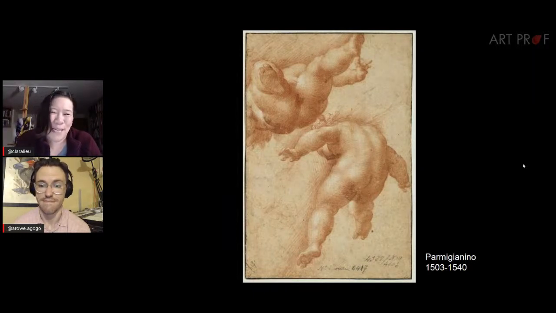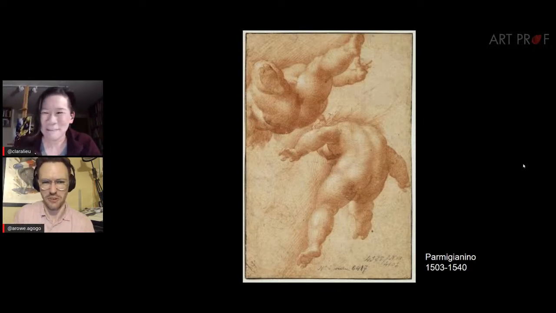I mean, this is a big bottom. It's so soft, right? I don't know. Renaissance babies are always like jacked. It's so confusing.